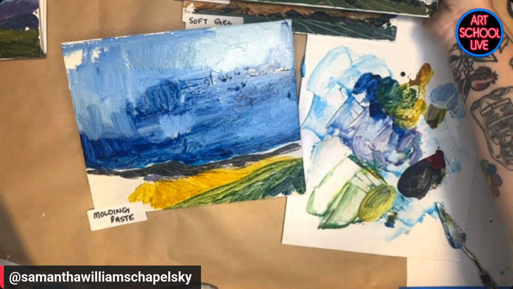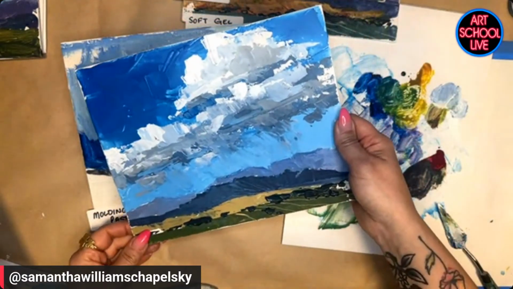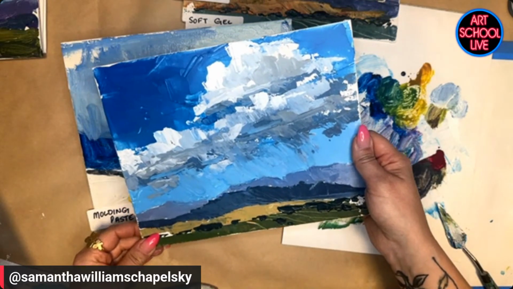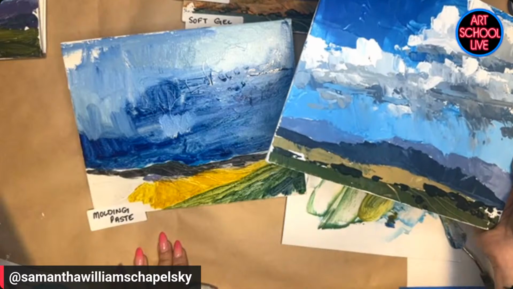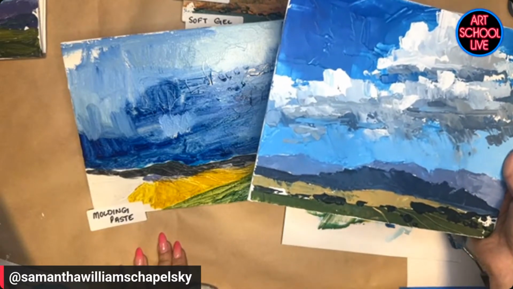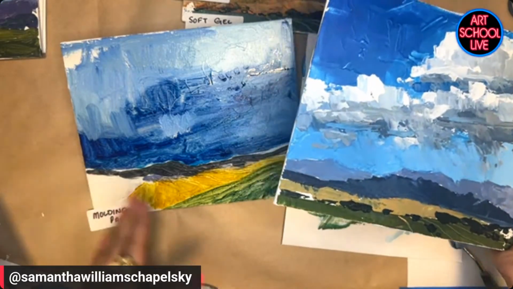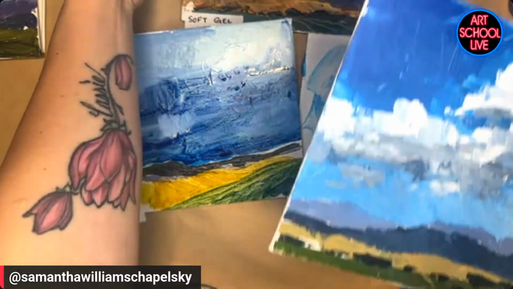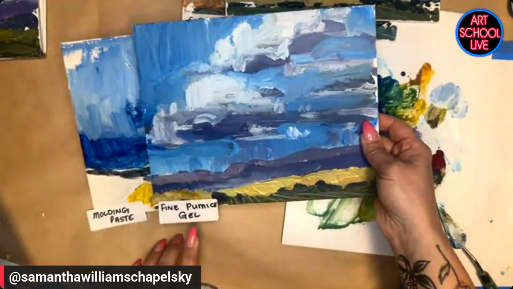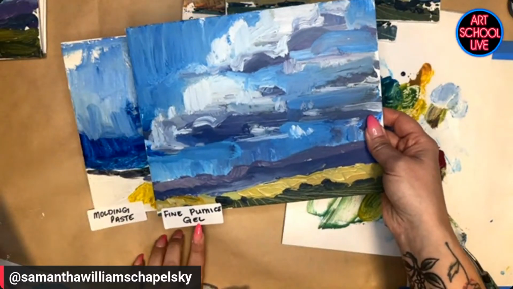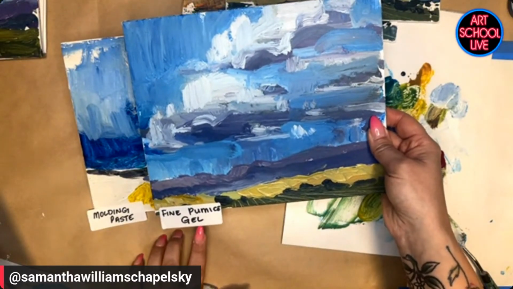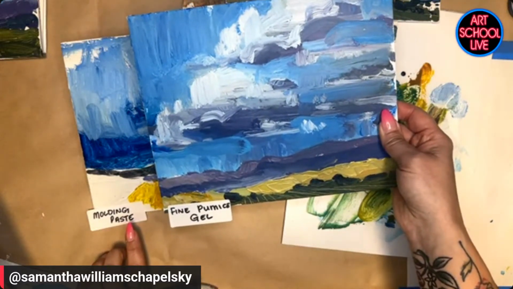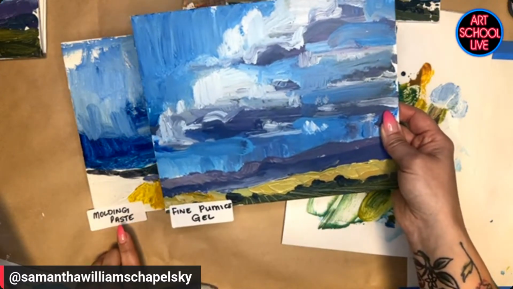So I'm a little bit confused. So the confusion would be, one is molding paste, one is pumice gel. Is one typically thicker than the other? Yeah, so great question. With products that have the word gel in them, we have one rule to always follow. Anything that says gel, that product typically dries clear. Anything that says paste, that product typically dries opaque or white.